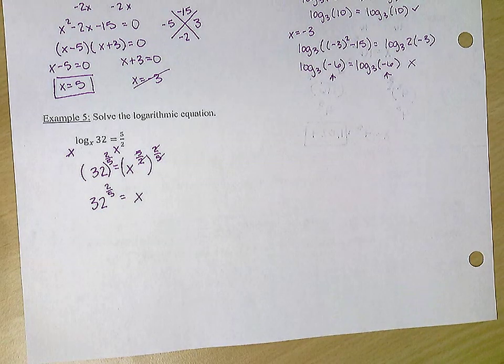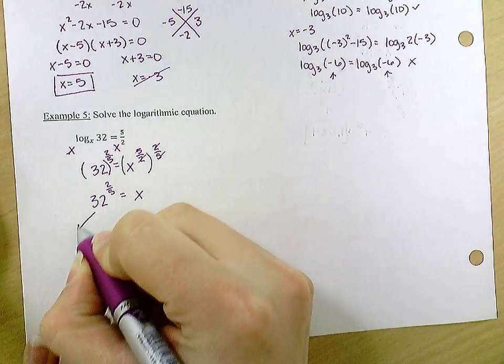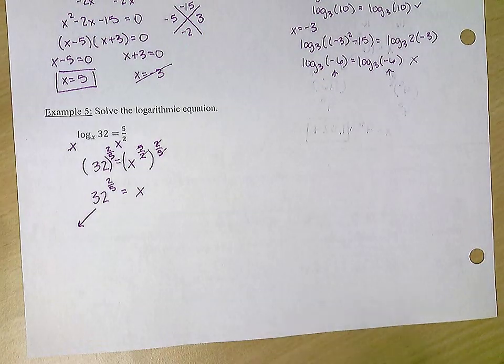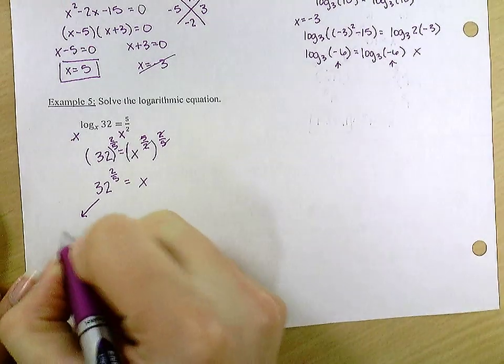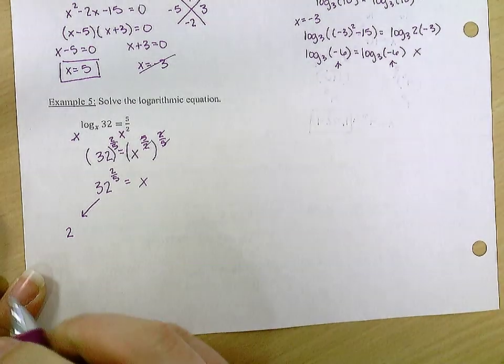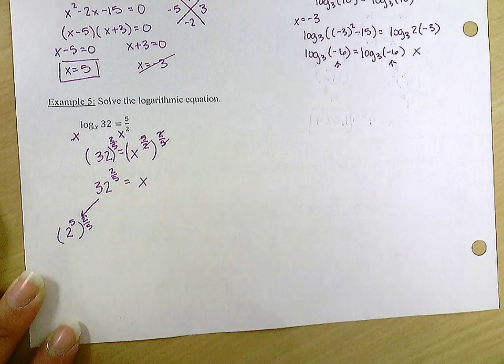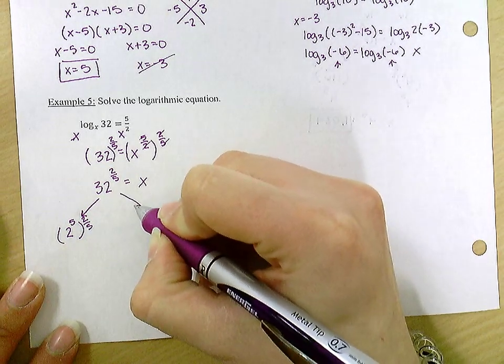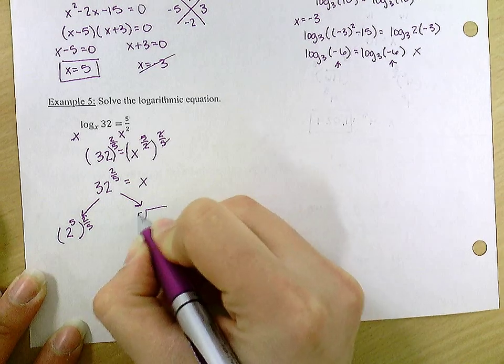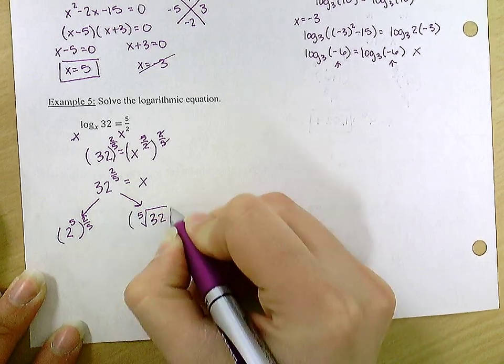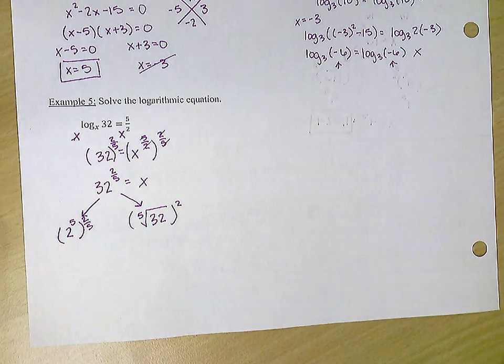Now that 2/5, you'd have a 5th root of 32. So again, two ways you can do this. I can separate this and find a different base for 32. So I would use base 2, and 32 is 2 raised to the 5th power. And that's still raised to the 2/5 power. Or I could say this is the 5th root of 32, and that's squared. So whatever's in the denominator of that fractional exponent, that's your root.